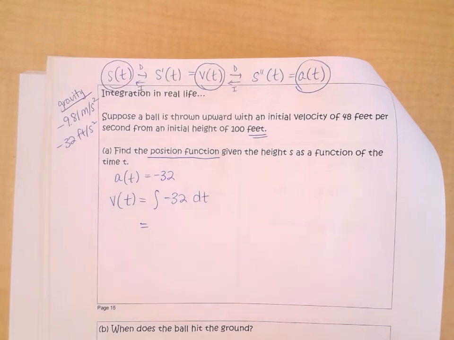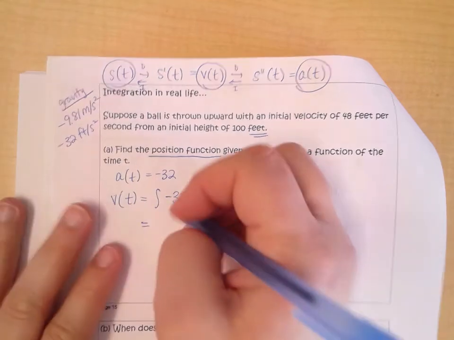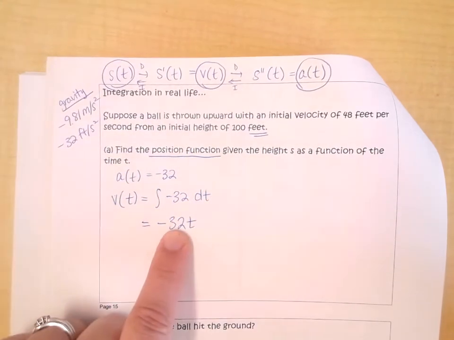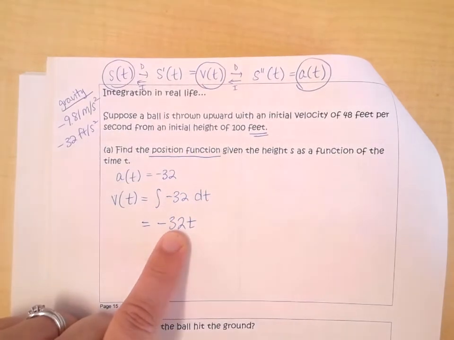What's the integral of any constant other than 0? It'd be negative 32x. Or, in this case, negative 32t plus c.